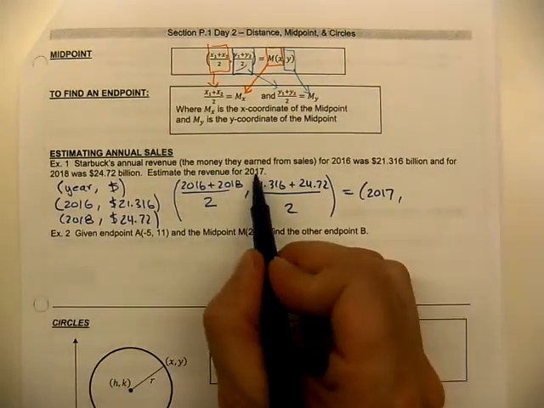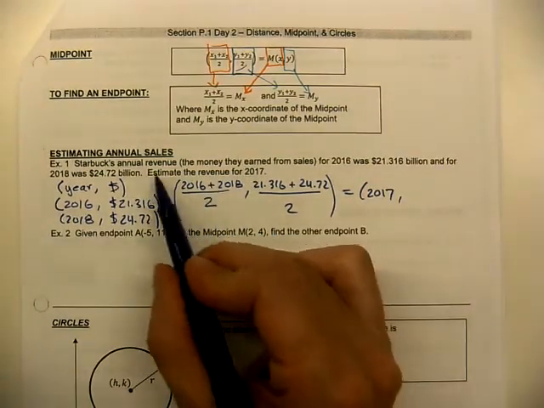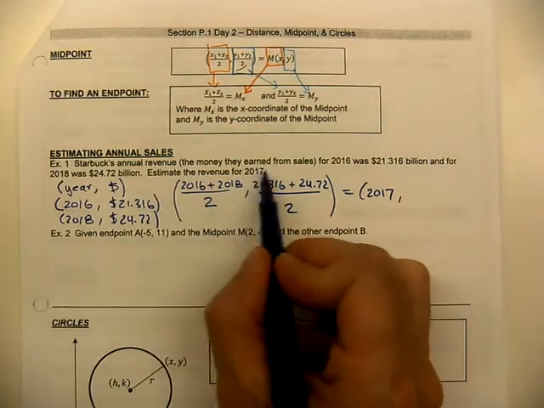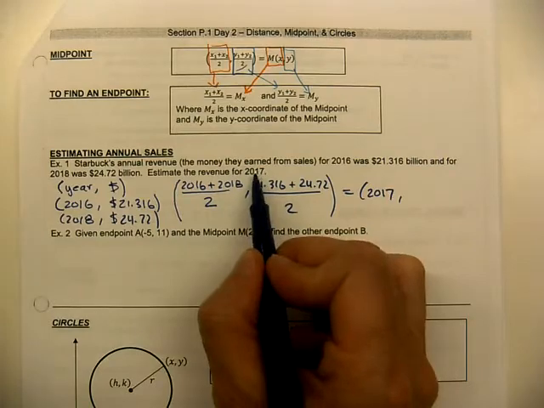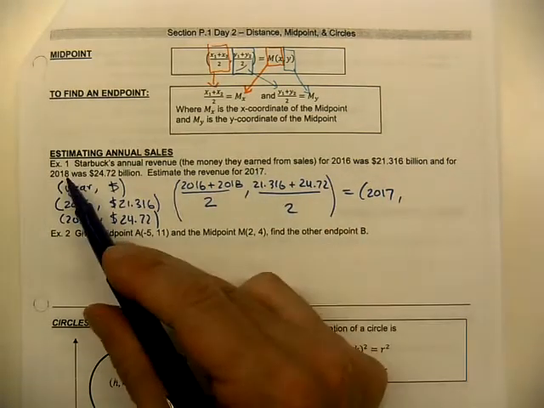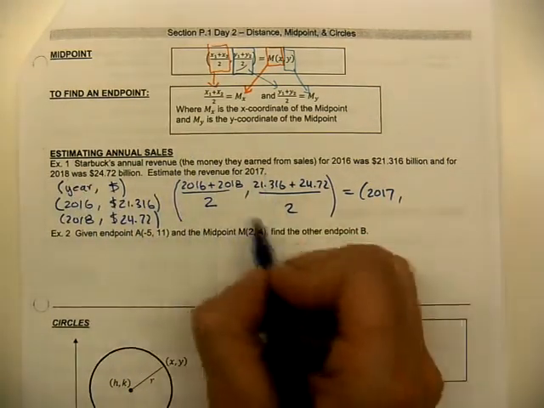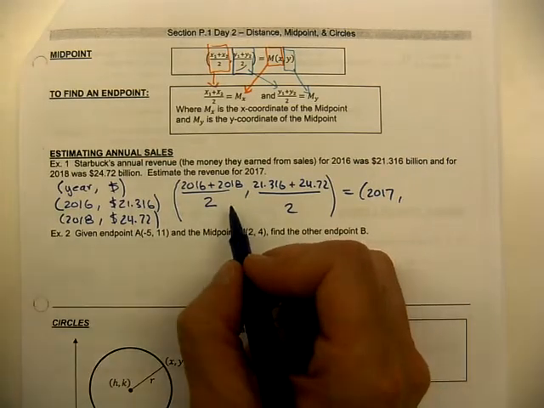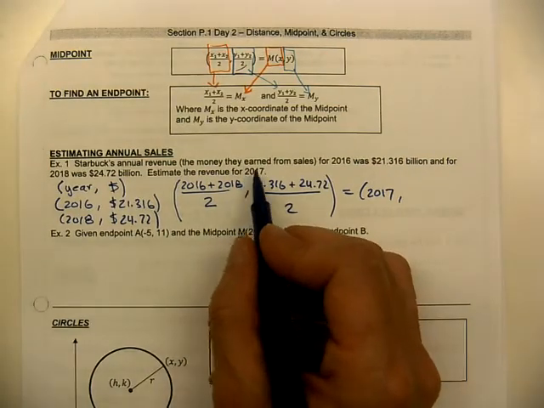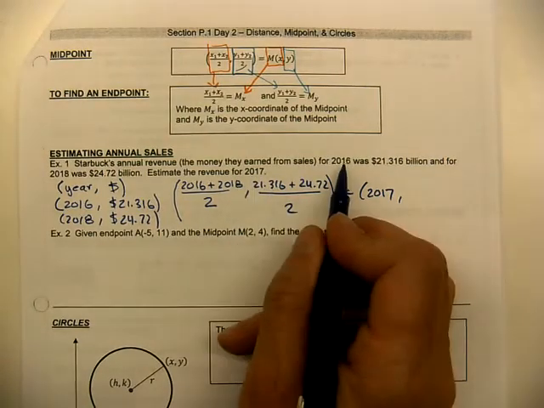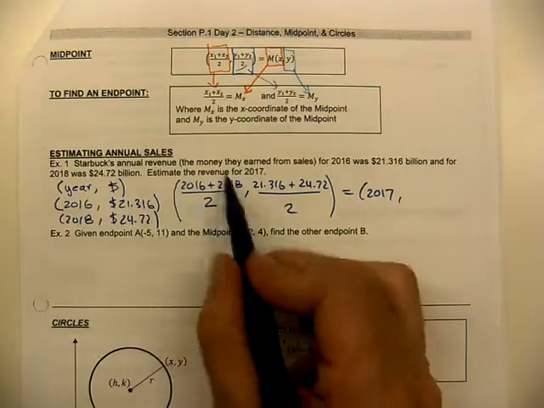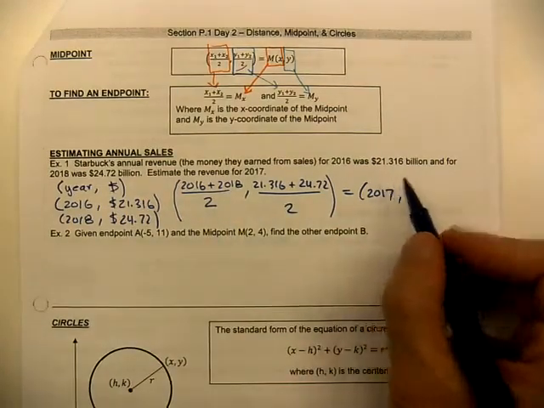And that was the question: estimate the revenue, well, we'll calculate the revenue for the year 2017. Because 2017 was right in the middle between 2016 and 2018, that's how we knew to select the midpoint formula. I should have mentioned that up front. That is recognizably in the middle between 2016 and 2018, and sure enough, that's the result we got.